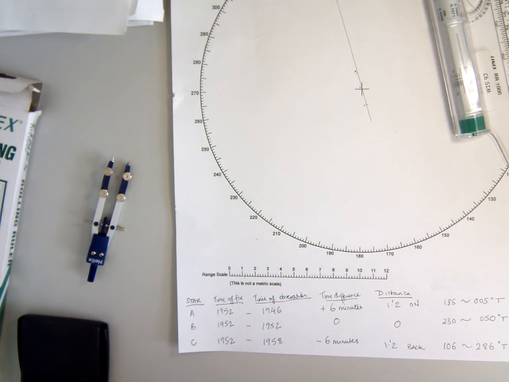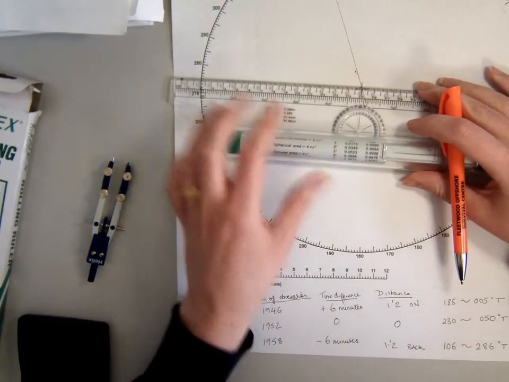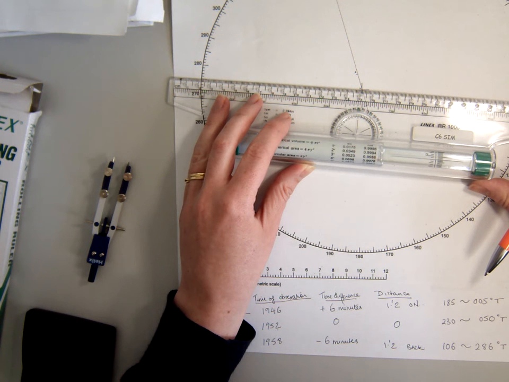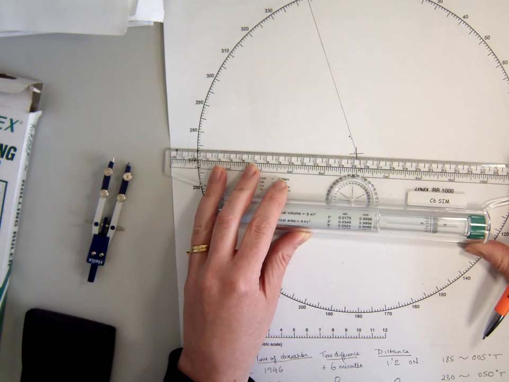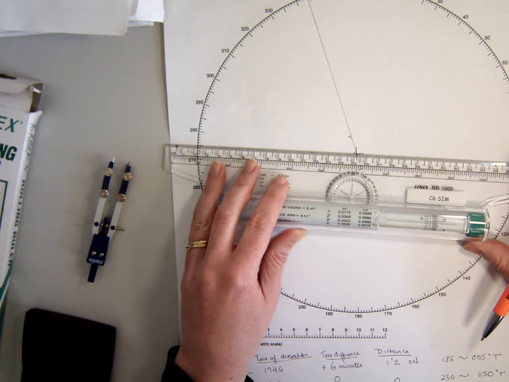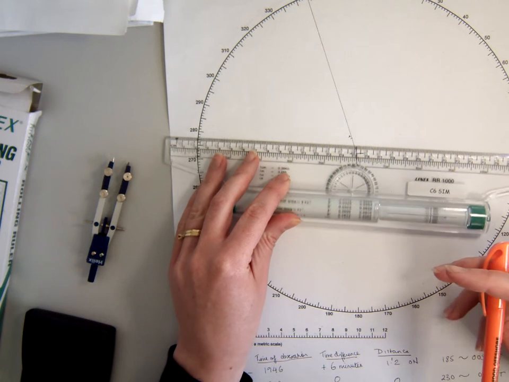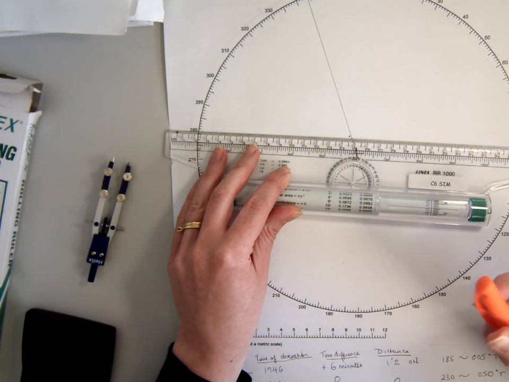Star A has an intercept of 0.4 towards, and the azimuth is 275. So if I measure from the centre of the plotting sheet 275, and I then want to just shift that over to the point that I've run star A onto. So I've measured it off in the centre, but then I've moved it up so that it is at the point that star A has been run onto.